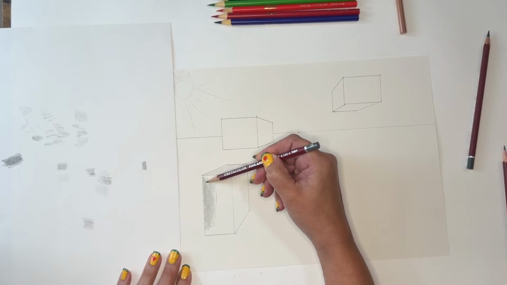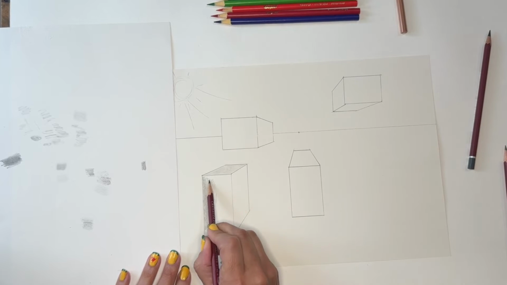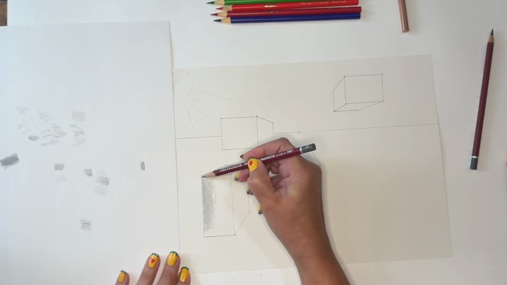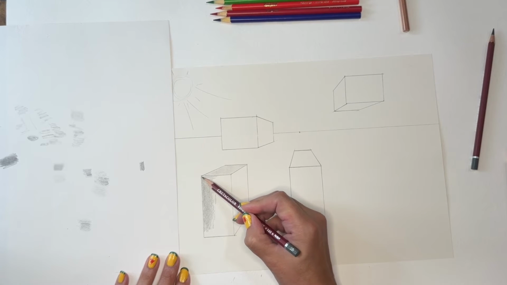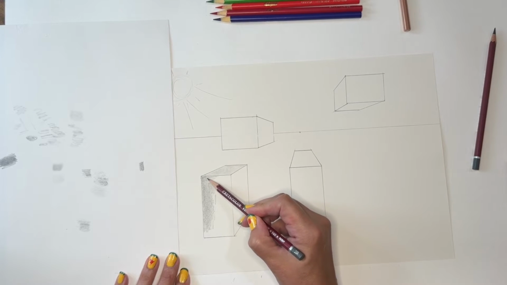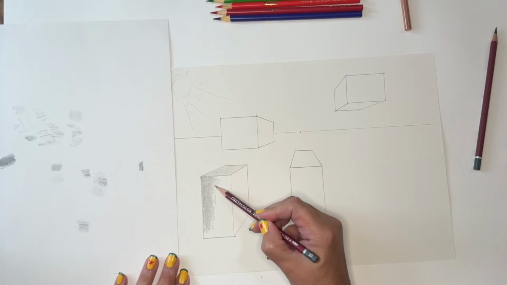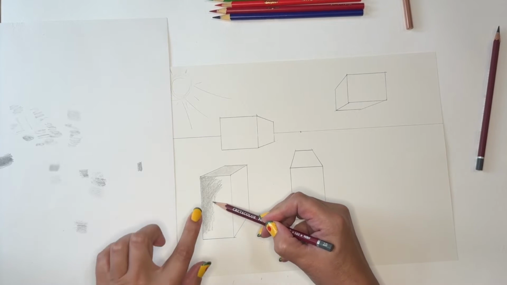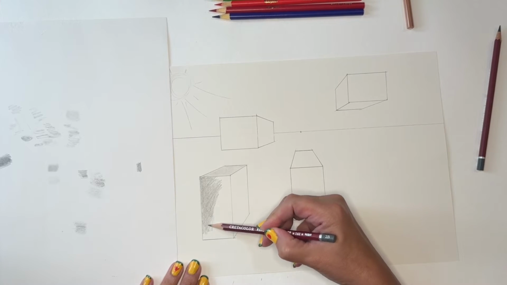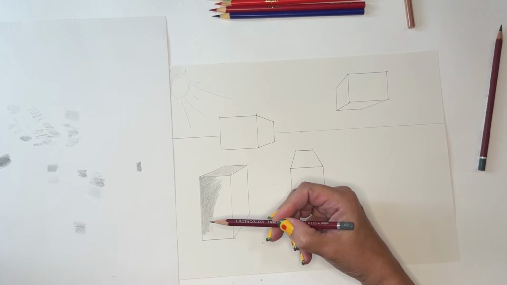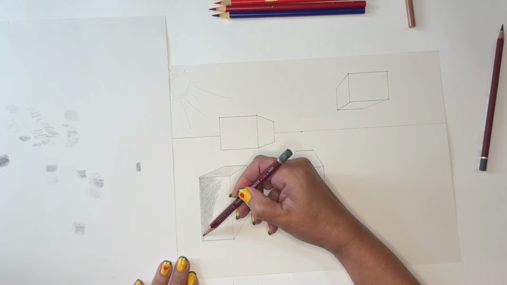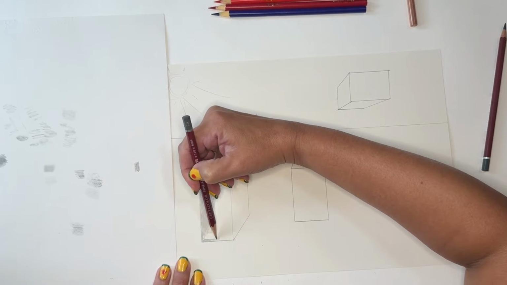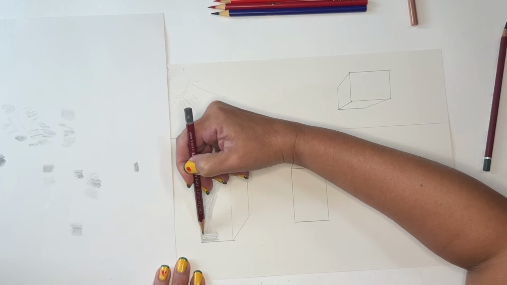Something else to think about, if you have anything under your paper, like little eraser crumbles, or if you have a textured table, like someone has used an X-Acto knife and cut things up and made marks in the table, those marks will show up on your paper when you're shading. It'll pick it up underneath it. So right now I have a piece of paper underneath here, and that's going to prevent anything like that from happening. So just be aware of that.